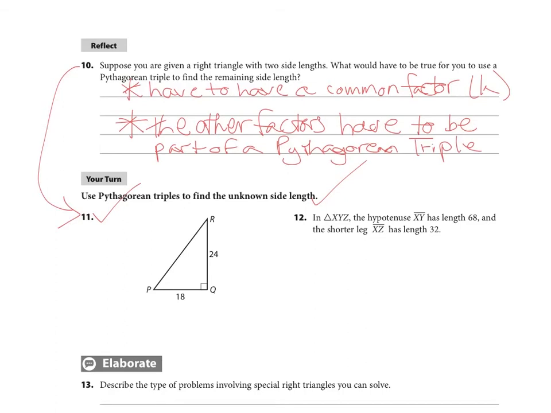So let's see if those conditions are met, and then I'll let you go ahead and figure out the remaining side length. In number 11, the question is, do 18 and 24 have a common factor? Yes, they do. That common factor is 6. So if I were to look at 24 as 6 times 4 and 18 as 6 times 3 in factored form, remember the other factors, 3 and 4, the leftover numbers, have to be part of a Pythagorean triple.